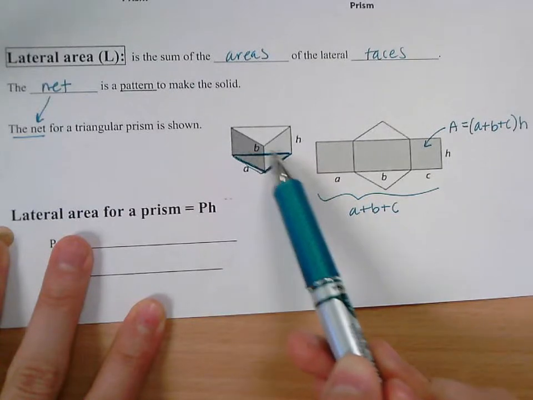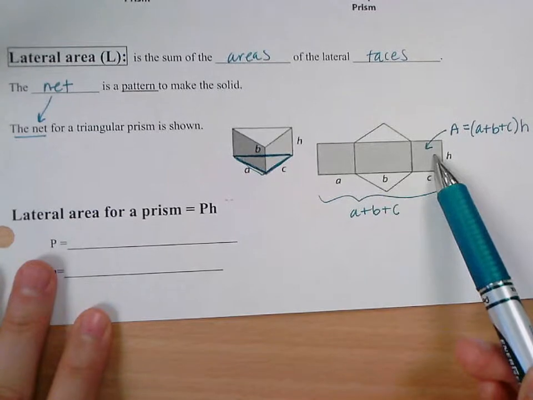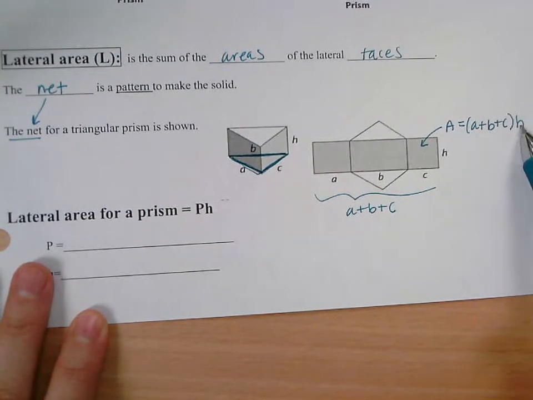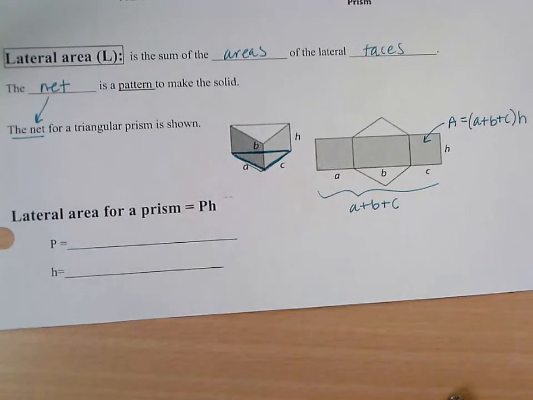It's the perimeter of the base. So therefore, the lateral area is the perimeter of the base times the height of the prism. So this is the formula for lateral area, capital P times H.